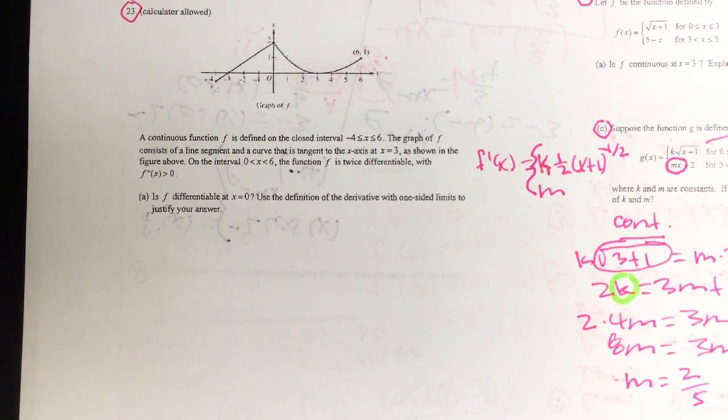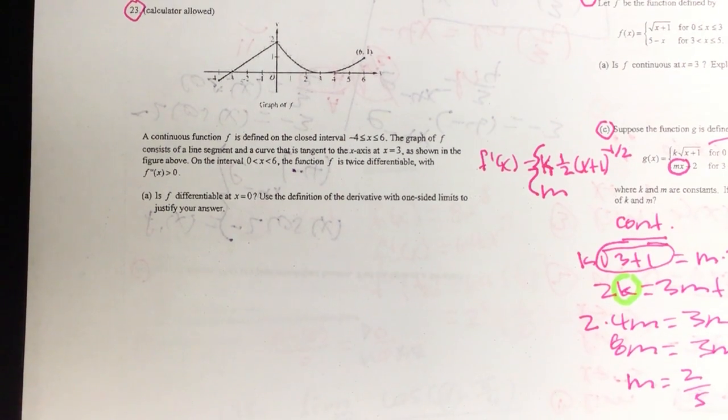Part A. Is f differentiable at 0? Reading is difficult. It's okay. I'll finish it. So it says to use the definition of the derivative with one-sided limits to justify the answer.